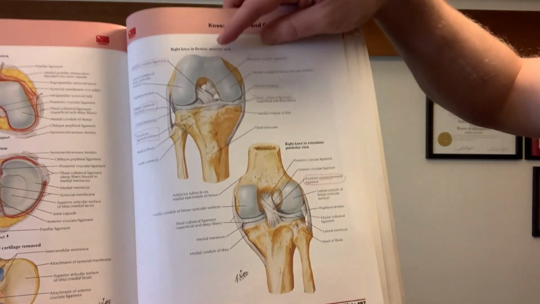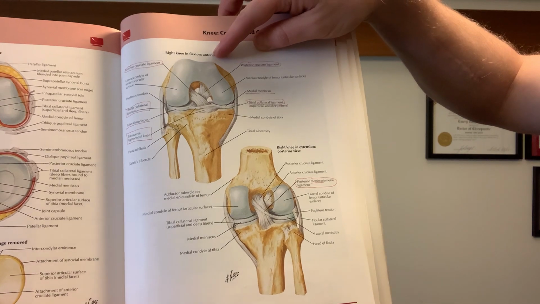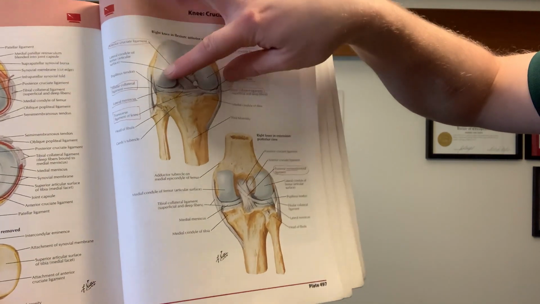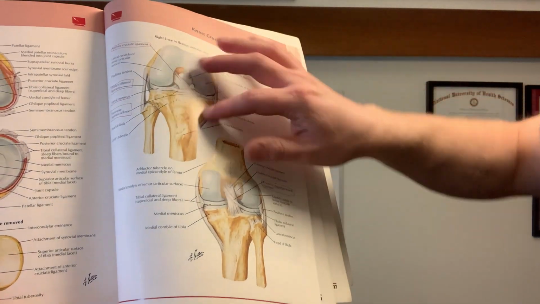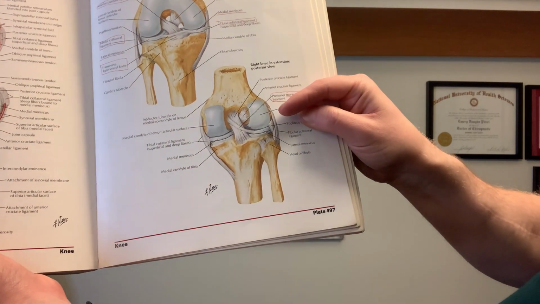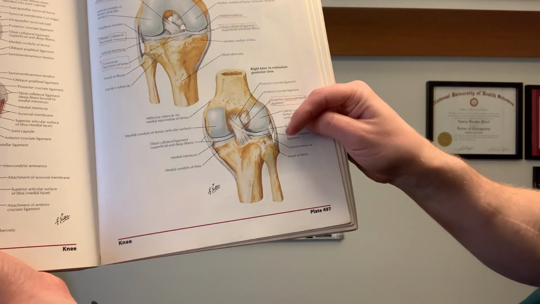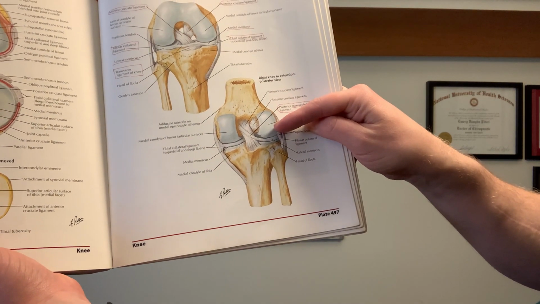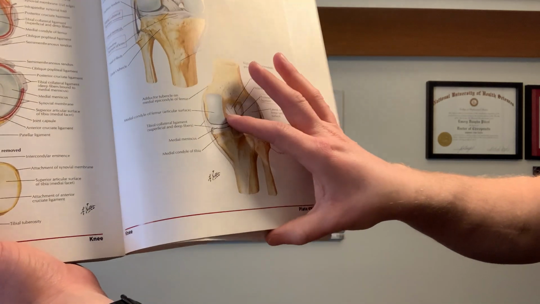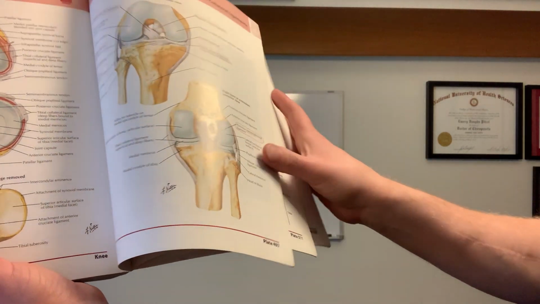This is the front of the knee. That's what the condyle looks like. Lateral here on the side of the fibula, medial here on the side of the tibia. And this is the back view of the knee if we're going deep. Again, the lateral condyles here, side of the fibula, the medial condyle here on the side of the tibia.